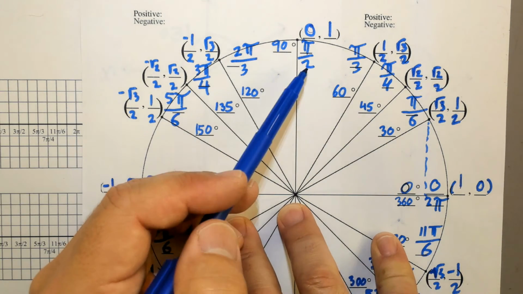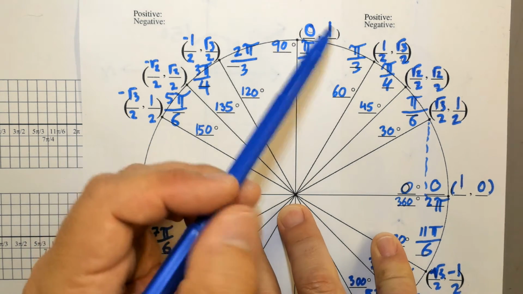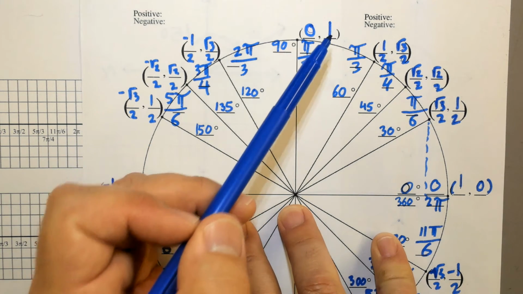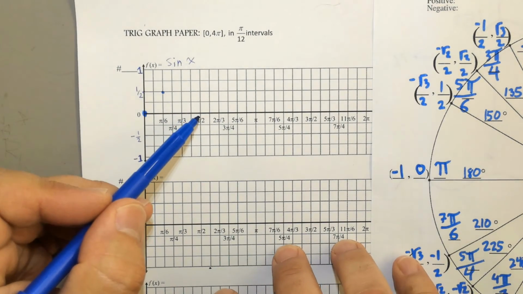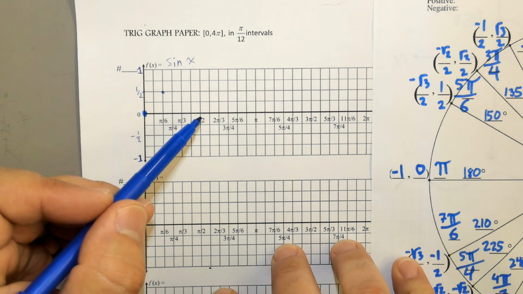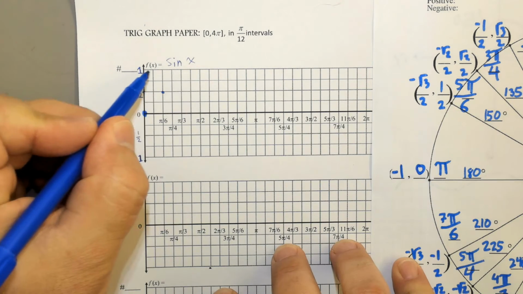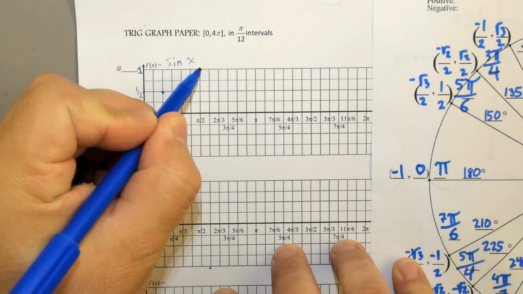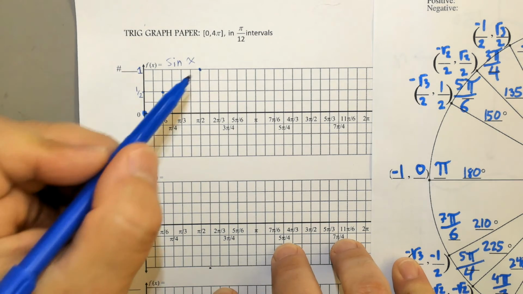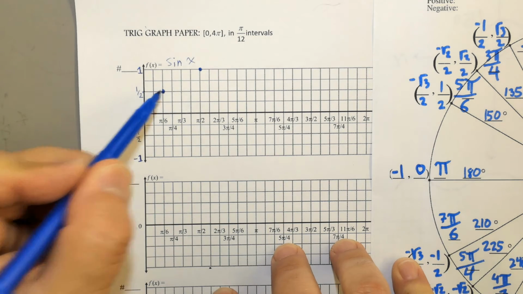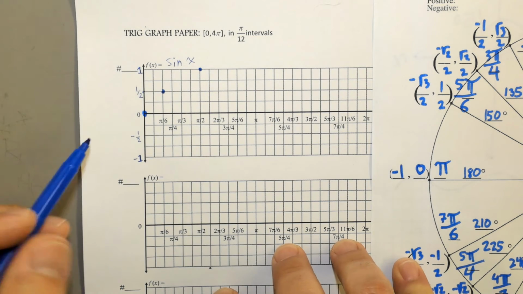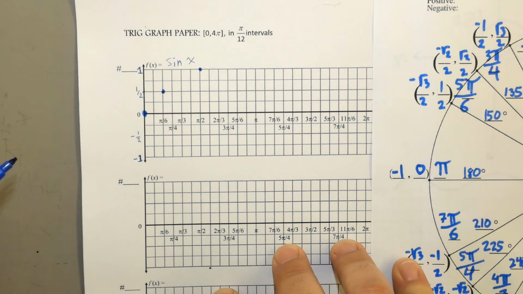For pi over 2, is it easy for us to graph 1? Yes, right? So at pi over 2, we are at 1. So let's go to pi over 2. Pi over 2, we are at 1. So 1, pi over 2, boom, right there. Okay? So we have pi over 2 is at 1, pi over 6 is at a half, and we were at 0, 0. So far we have these 3 points.